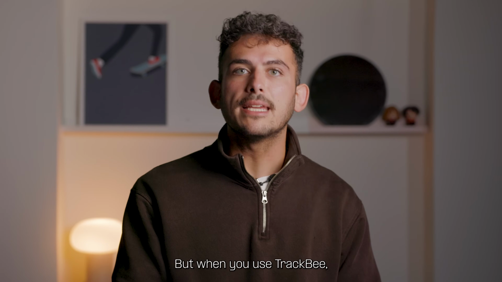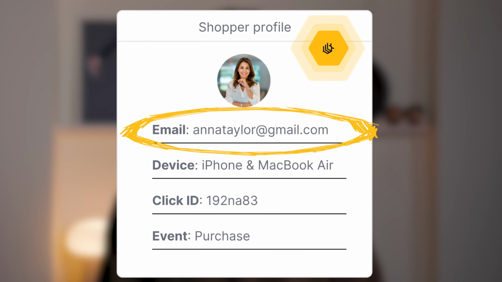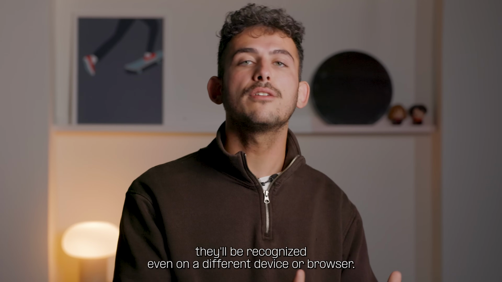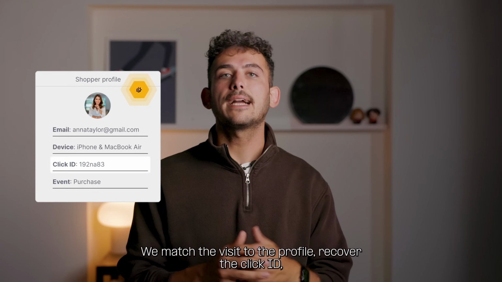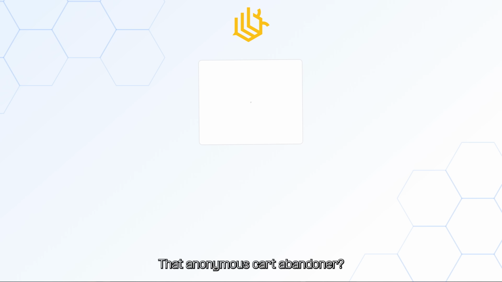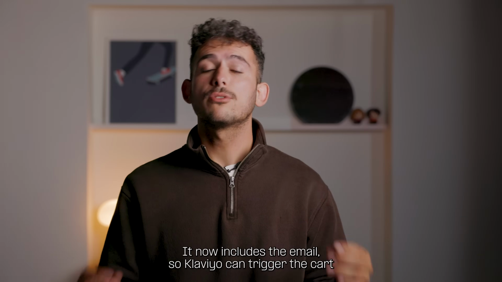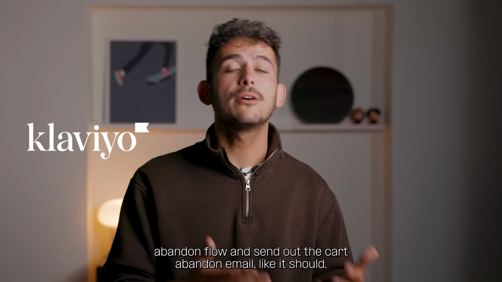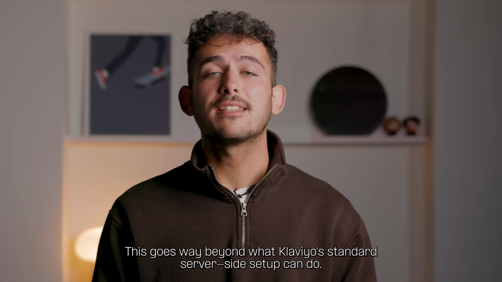But when you use TrackBee, the email from the first visit is stored in a persistent shopper profile. If the person comes back to your store, they'll be recognized, even on a different device or browser. We match the visit to the profile, recover the click ID, recover the email address, and reconnect the dots. That anonymous cart abandoner, recognized by TrackBee. It now includes the email, so Klaviyo can trigger the cart abandoned flow and send out the cart abandoned email like it should. This goes way beyond what Klaviyo's standard server-side setup can do.